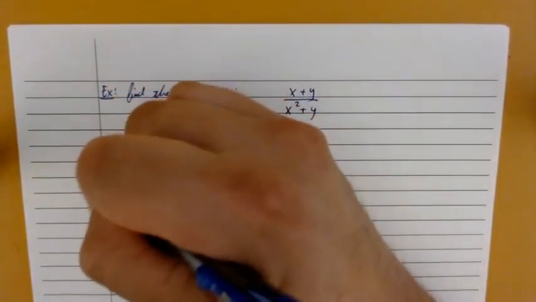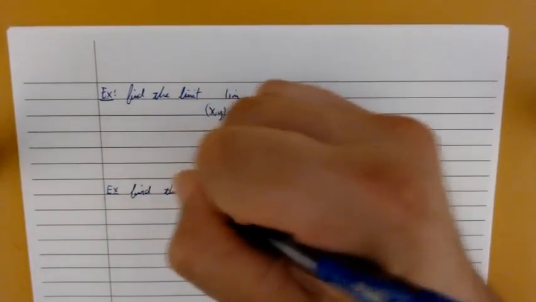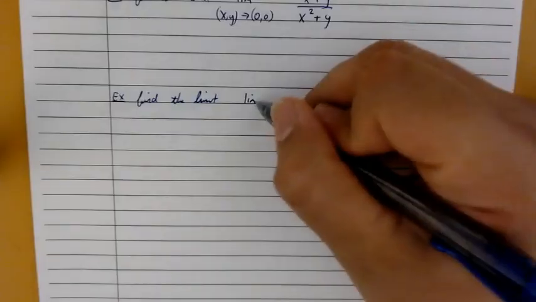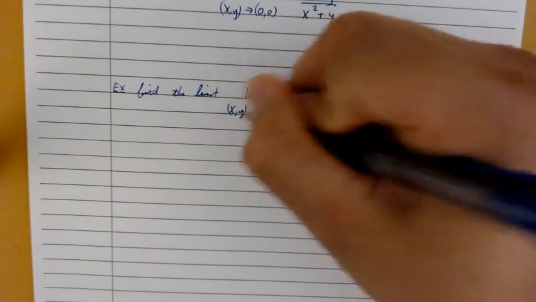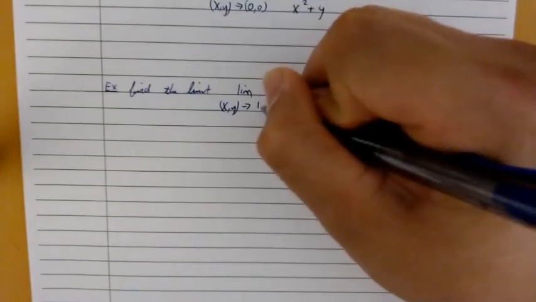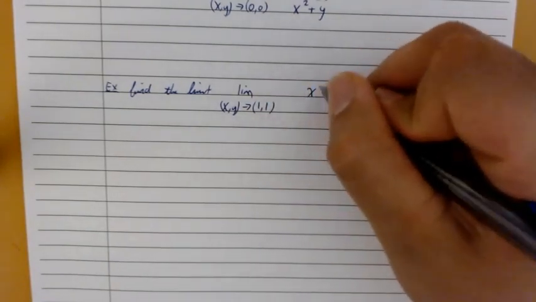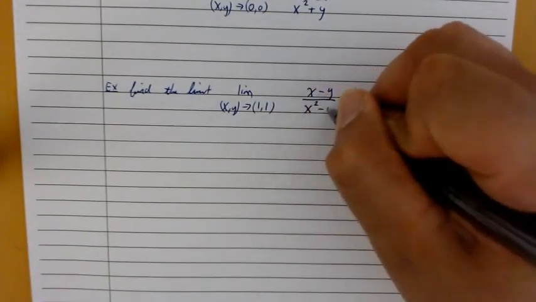And then go ahead and also try this one. Find the limit as x comma y approaches, let's say, 1 comma 1 of x minus y over x squared minus y squared.